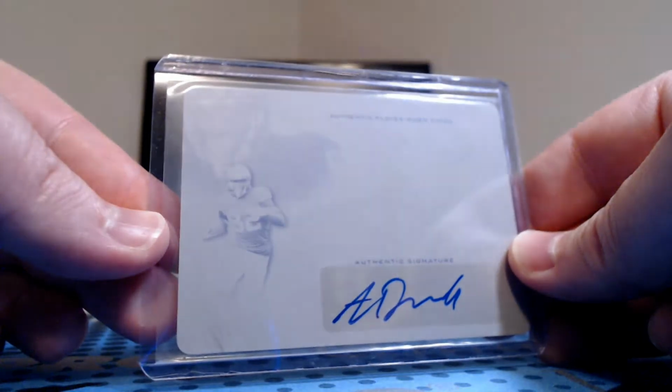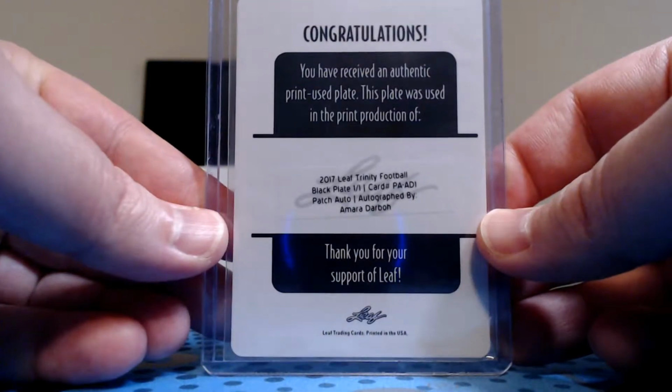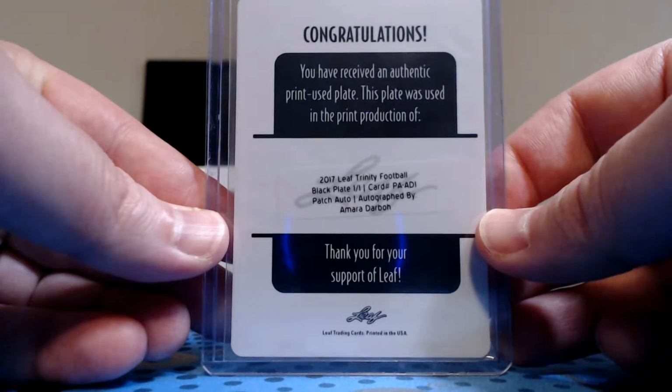Up next, how about a 1 of 1? Ooh, that is Amara Darbo, I believe. Indeed it is. Black printing plate for Brother Jesse. Been Darboed.